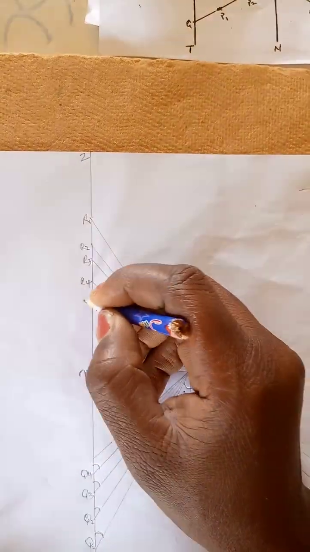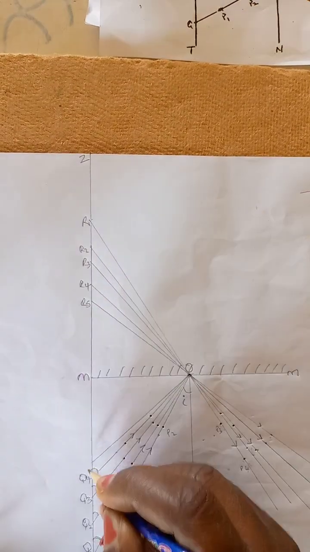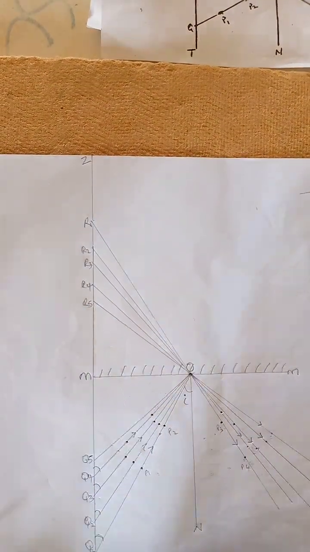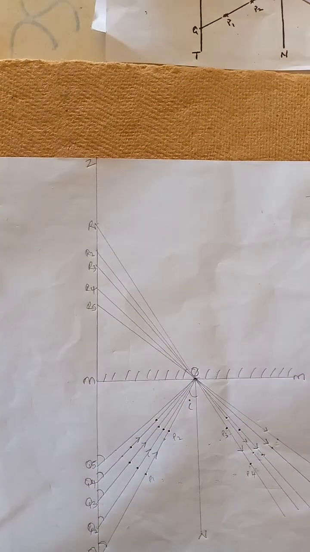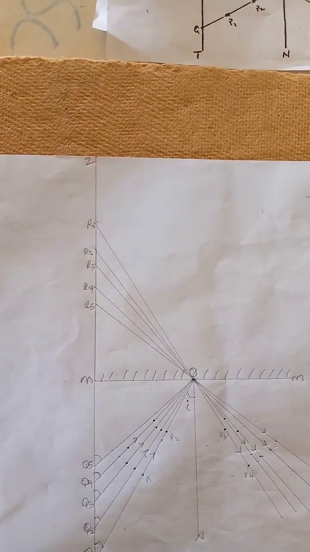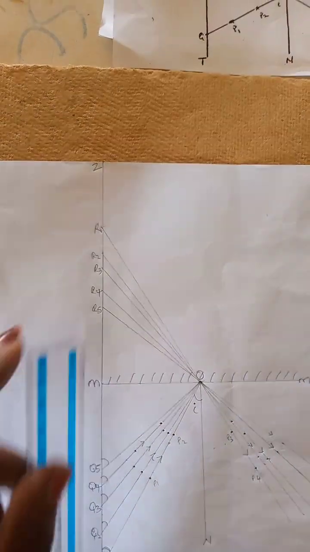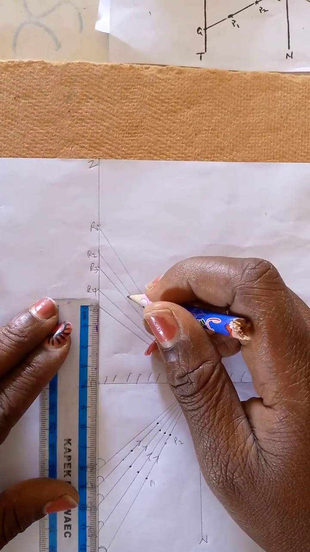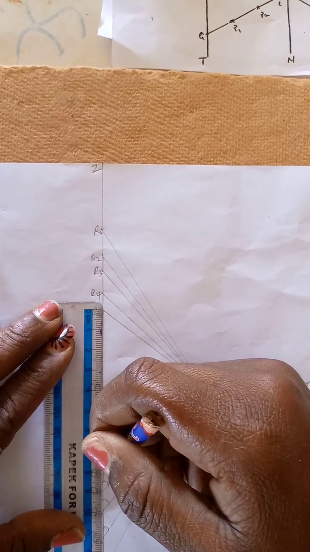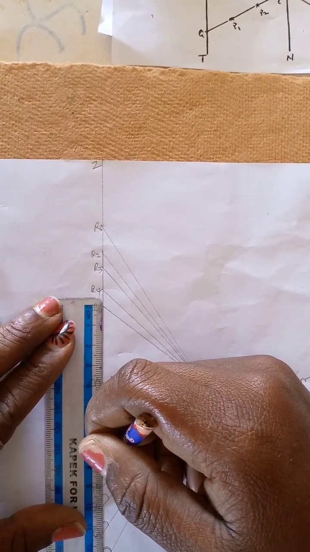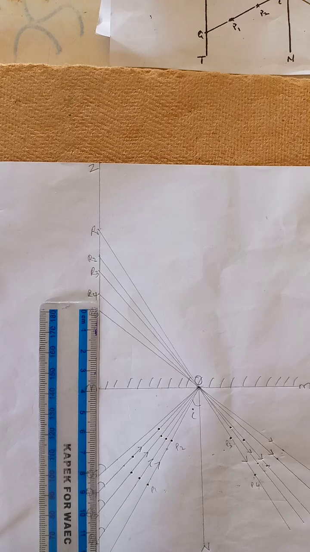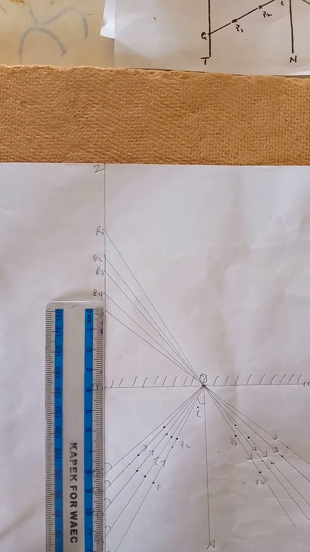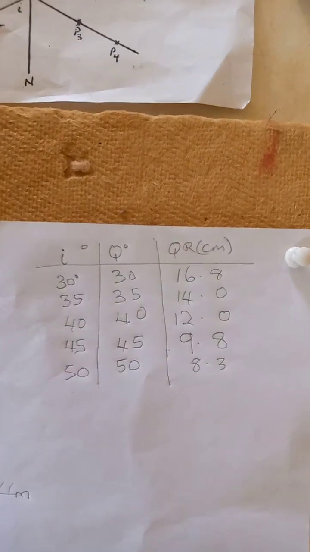Then we have R5, Q5. Do I really need to measure this again? I know it's going to give me 50. Then let's measure RQ. RQ is equal to 8.3. So this is the reading that we have.